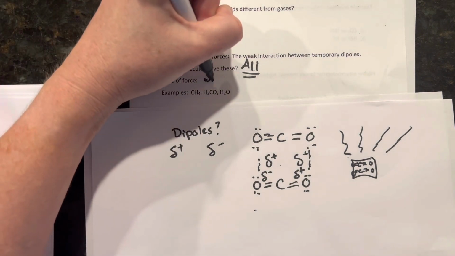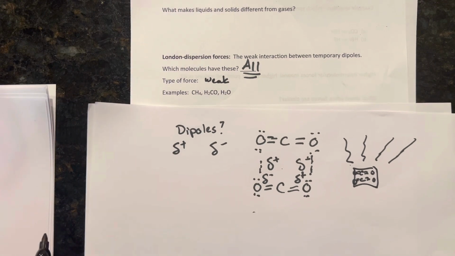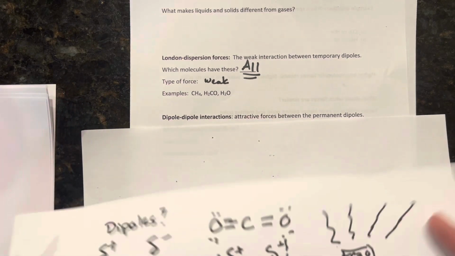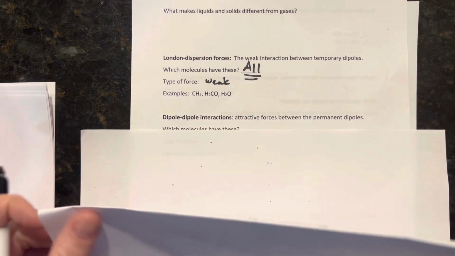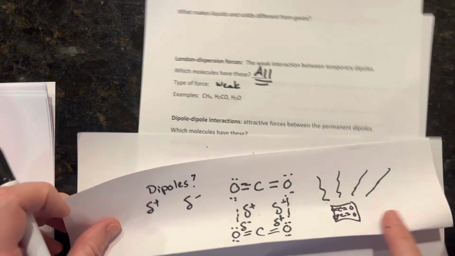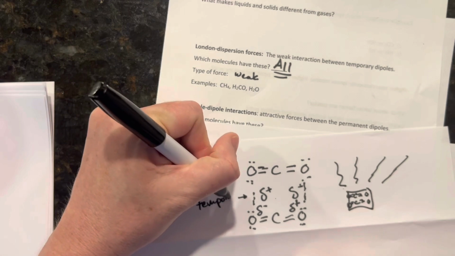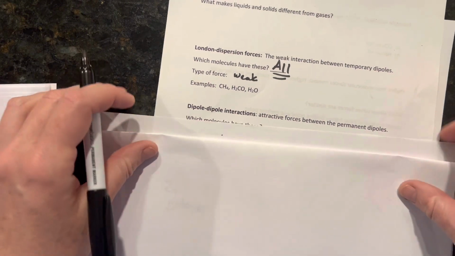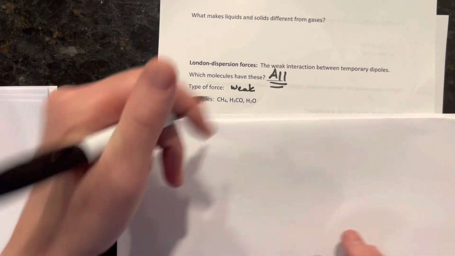So the type of force, again, is weak. These are very weak interactions holding this stuff together. And then I give you a few different examples. Then we have dipole-dipole interactions. It says these are between permanent dipoles. So here, this was temporary. This only happened for a moment in time. But then we have things that have permanent dipoles. One of the things we'll talk a lot about today is water.